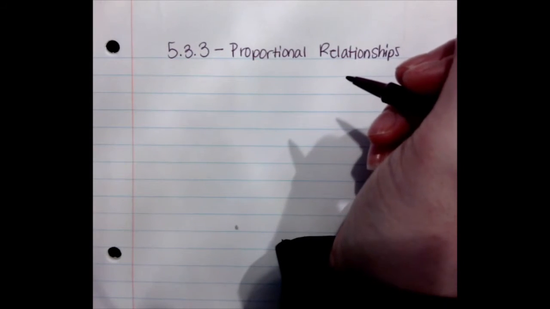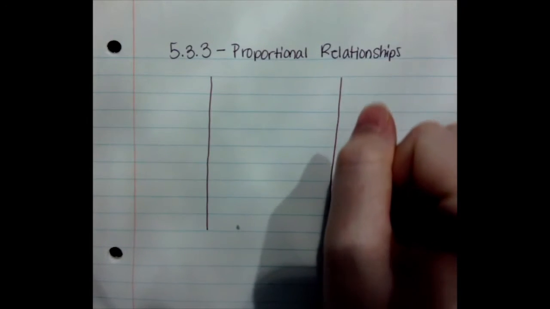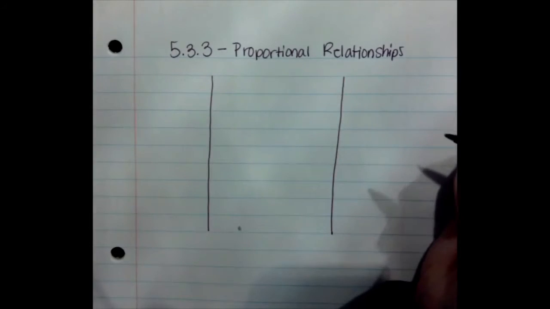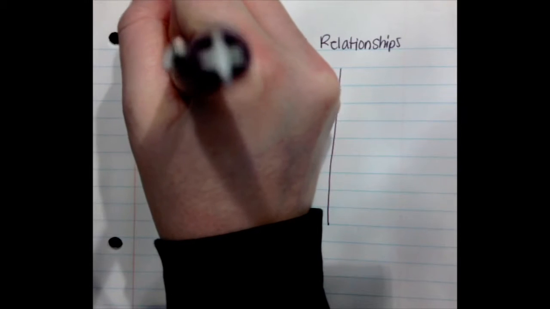But how to apply them is super similar for each one, so that is pretty nice for us. But you do need to know the difference between each type. So there's going to be three, so I'm going to draw three columns. And the first is called the Triangle Proportionality Theorem.